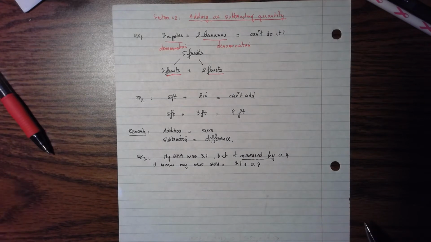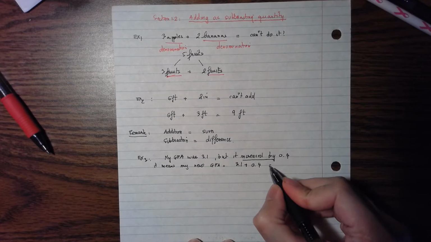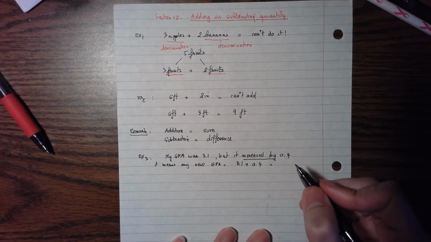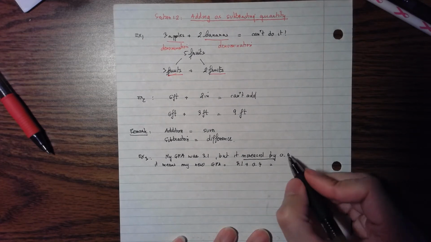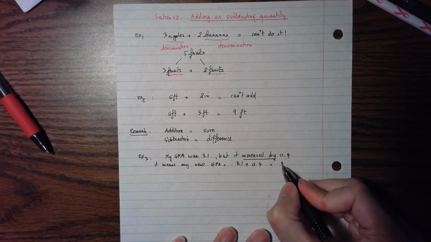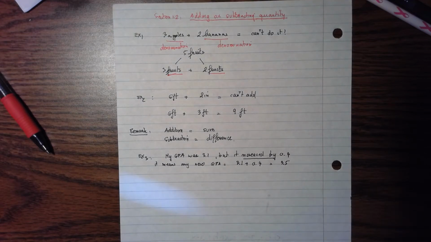Okay. Increase by, it means you add. So my new GPA after increase by 0.4, it will be what? It will be 3.5. You add it. Or you can use decrease by, which means subtraction. I mean the subtraction.